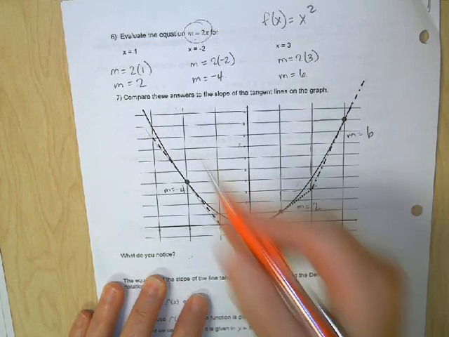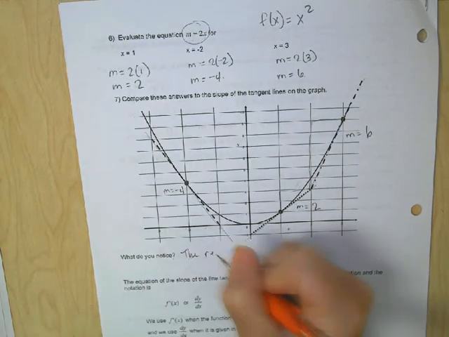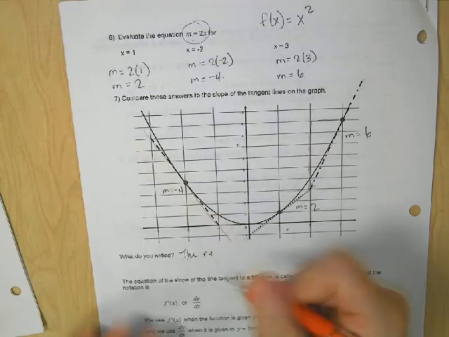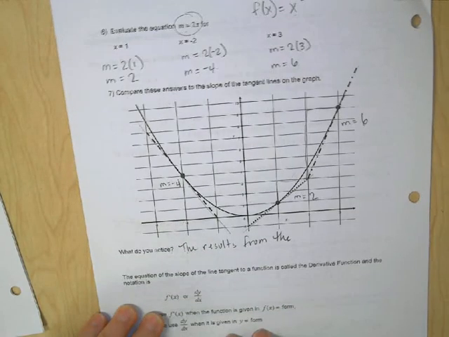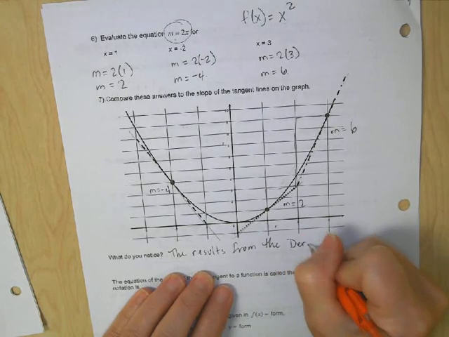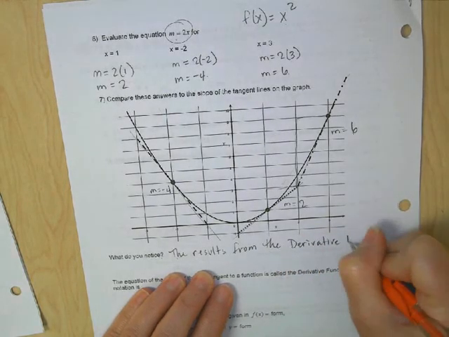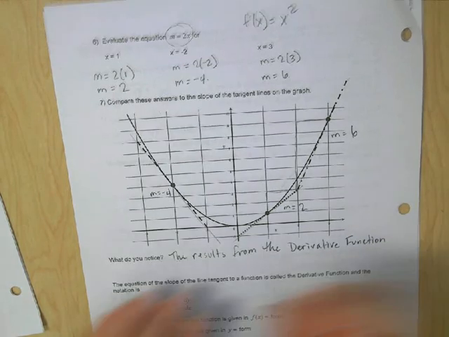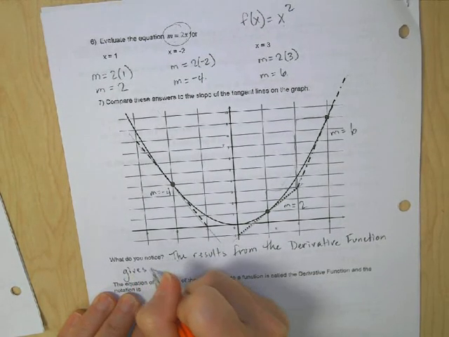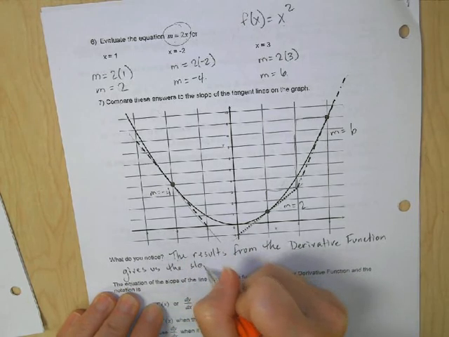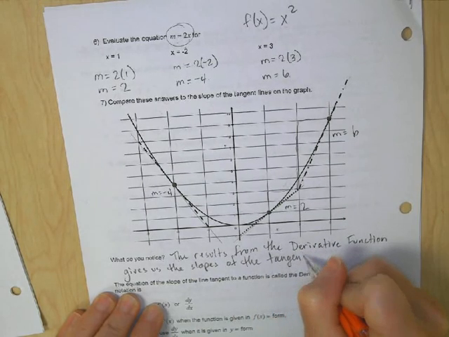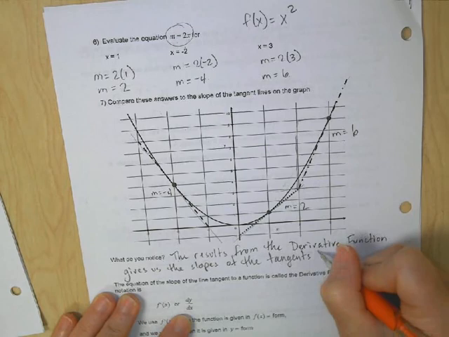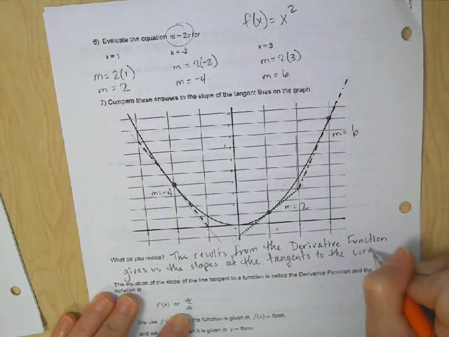So the results from the derivative function give us the slopes of the tangents to the curve, or parabola in this case.